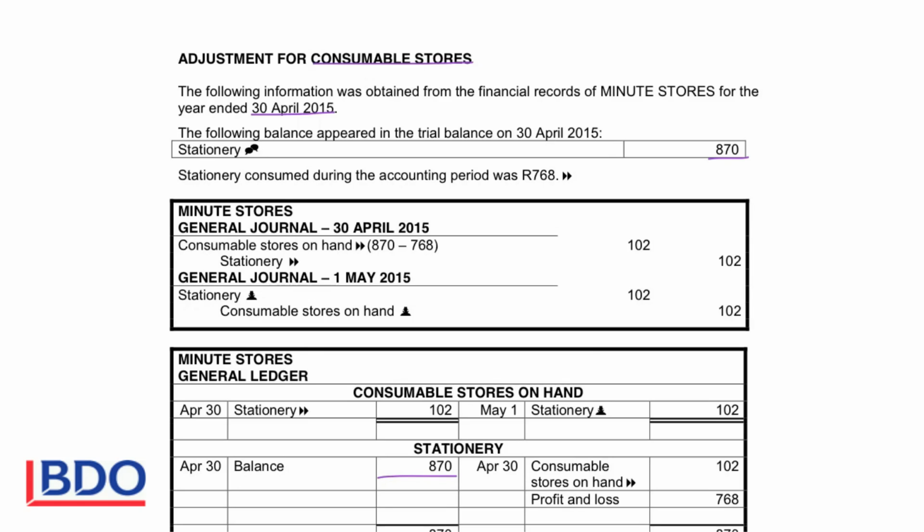That means that every time we bought stationery, we debited stationery, credited bank, debited stationery, creditors control. So according to us, the total expense at the end of the year is 870. Then they tell us that we've only consumed stationery worth 768. That means we didn't use all the stationery that we had available.